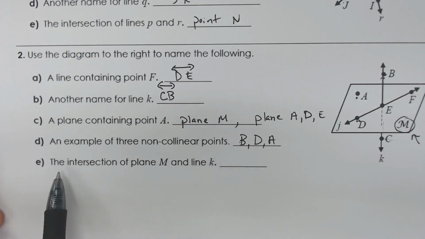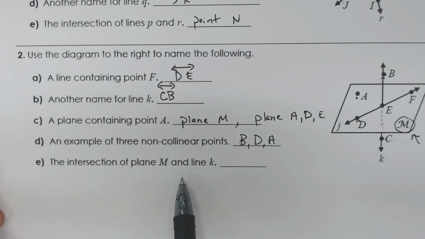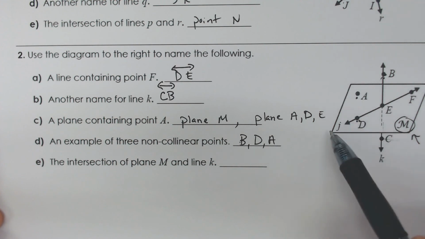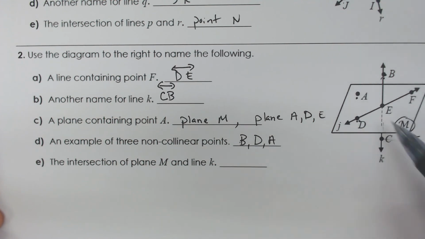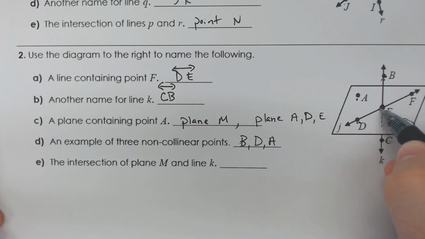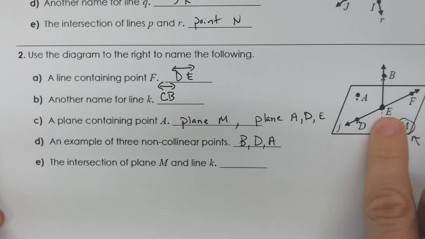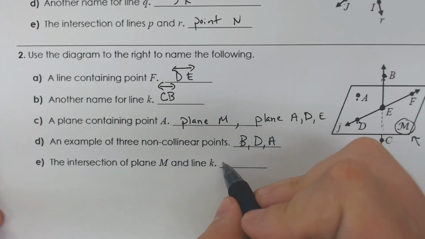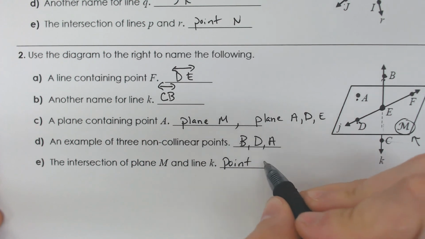And the last thing it says, the intersection of plane M and line K. Well, plane M is this shape right here, this parallelogram actually, and line K is right here. So where is the intersection of those two? That would be where they crisscross and they pierced right there. It went through the plane at point E. So I'm going to label that point E.